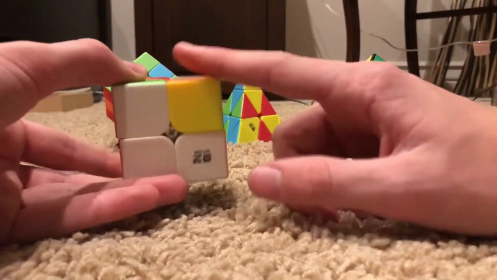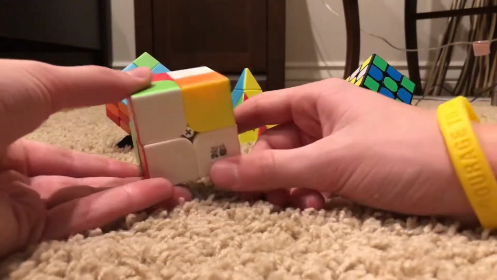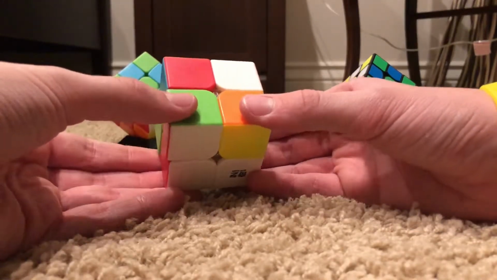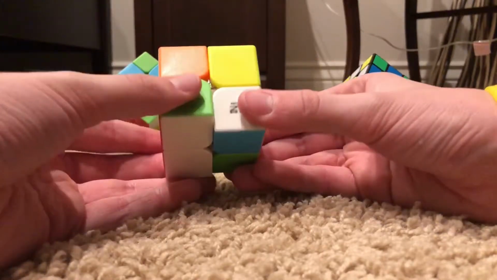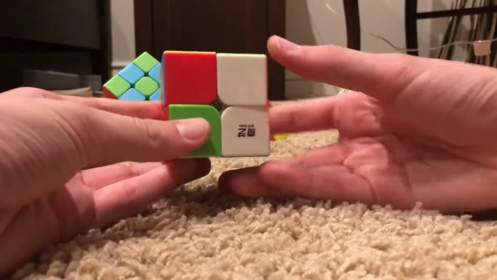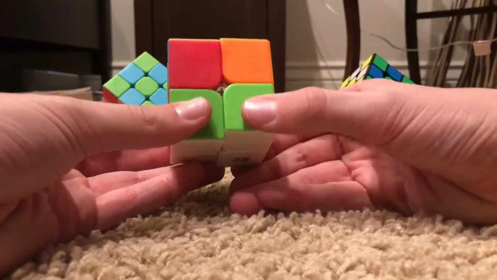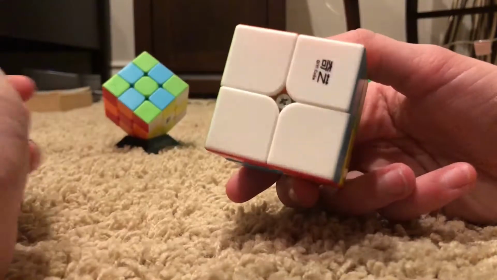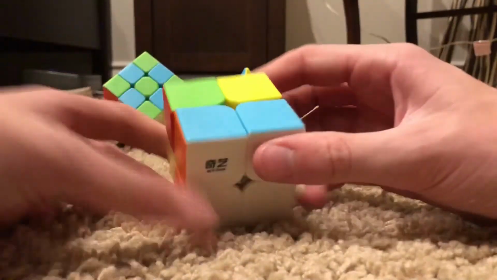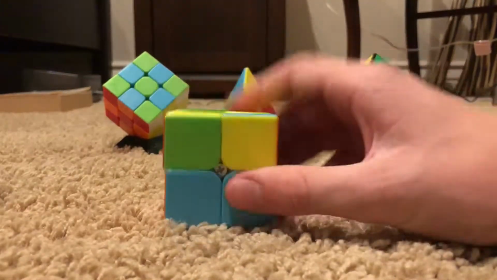So now it's where it needs to go. So the way you want to put this in is like this. Do a U, do an R, do a U prime, and do an R prime. So I think that was all the cases for the very first step of the way to solve the 2x2. So now on to the next step.